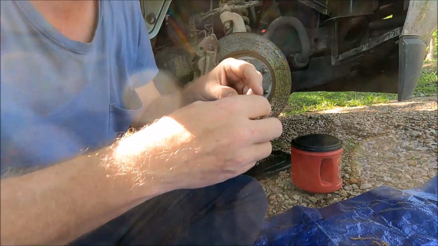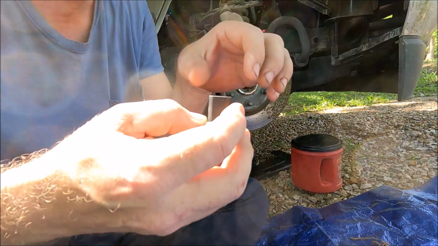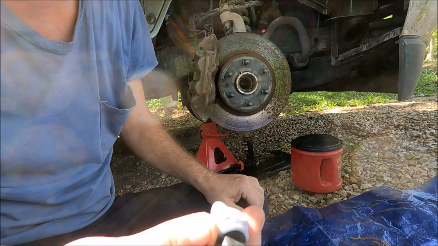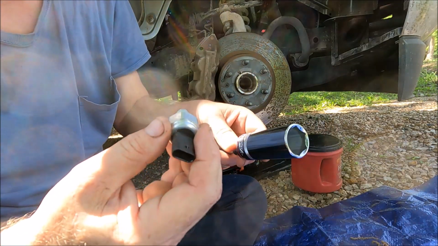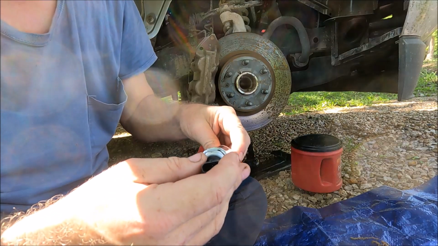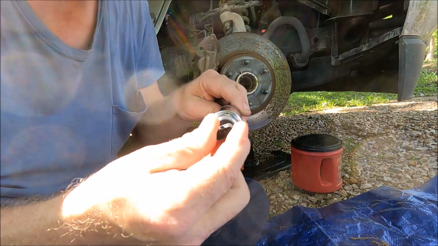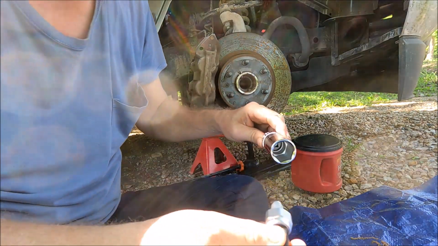So I've already kind of plugged it in, not all the way, but enough that I know that it's going to slide over it. So at least that's right. And then I had to go buy a socket because I didn't have a deep well socket this big. And so that fits. So hopefully we can get this off.